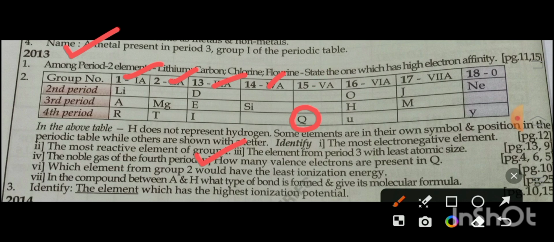The next question is the sixth one: which element from group 2 would have the least ionization energy? So here is group 2, and they are asking which has the least ionization energy. That is T. As I said already, ionization energy decreases down the group.